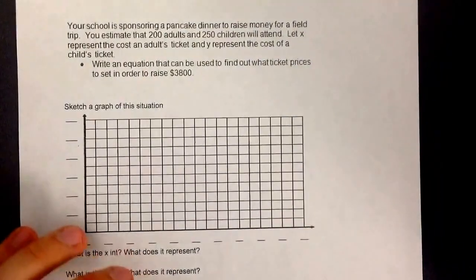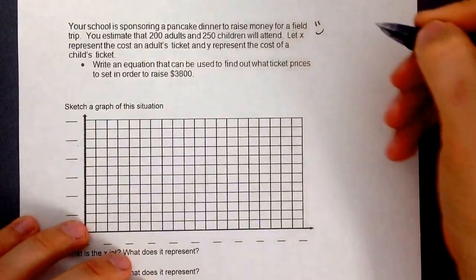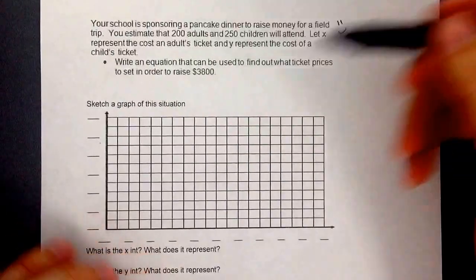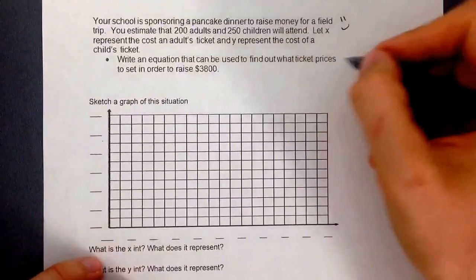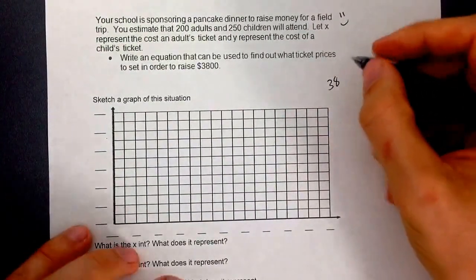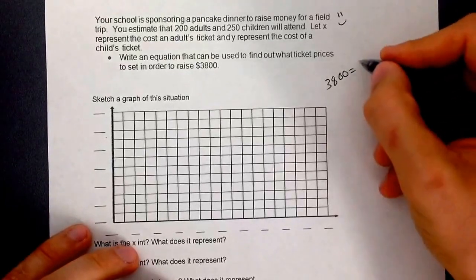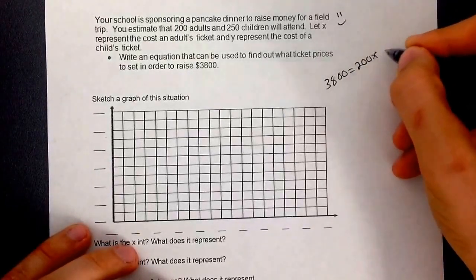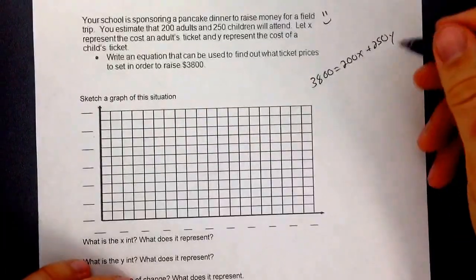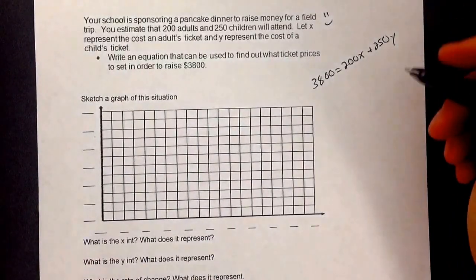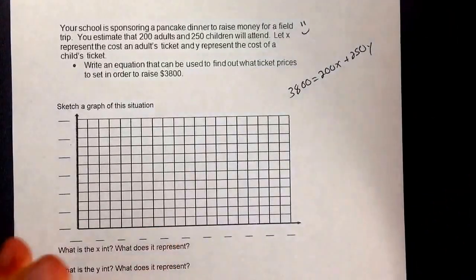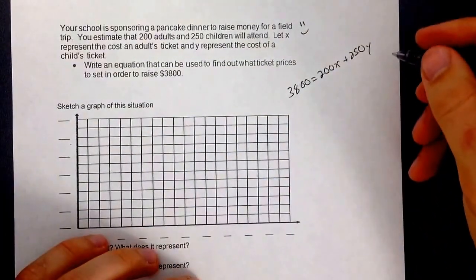We are sponsoring a pancake dinner to raise money. Excellent choice. You estimate that 200 adults, 250 children will attend. X is going to be the cost of the adult ticket. Y, the child ticket. Write an equation to find what ticket prices to set in order to raise $3,800. So $3,800 is going to be equal to 200 adults times their tickets plus 250 children times the cost of their tickets. We're going to graph using x and y intercepts. I don't want to solve this for y because I'm going to have to divide everything by 250 and it doesn't go evenly into either one, so x and y intercepts is going to be much better.